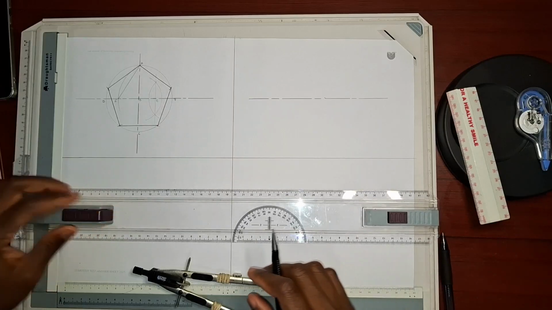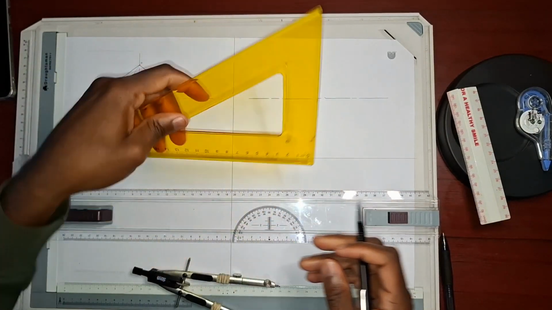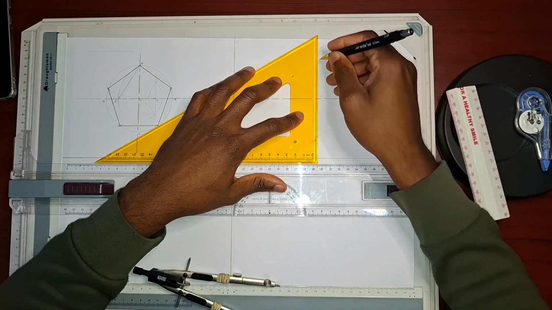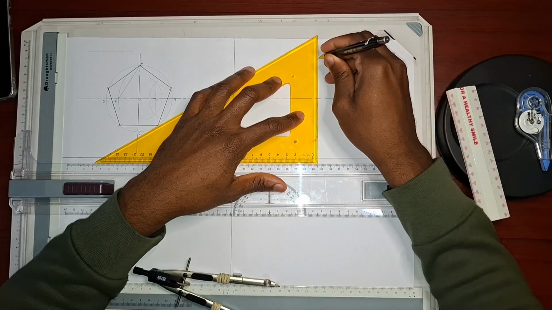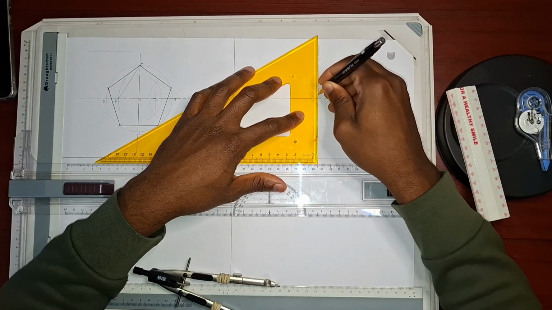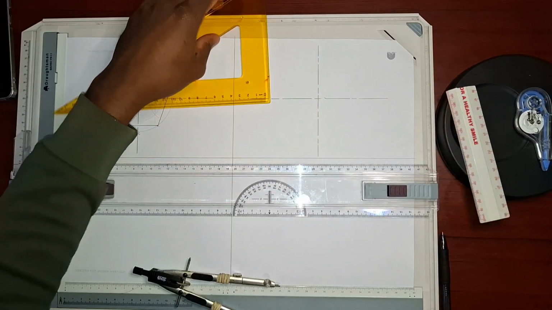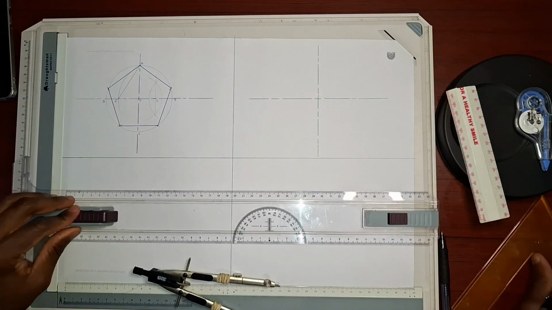My center line doesn't look good right there. Doesn't matter. This is very, very easy.